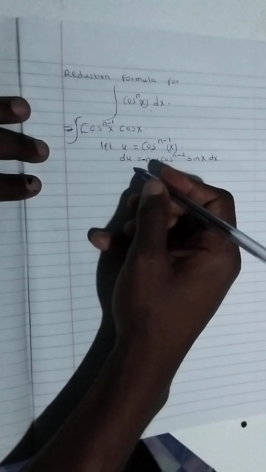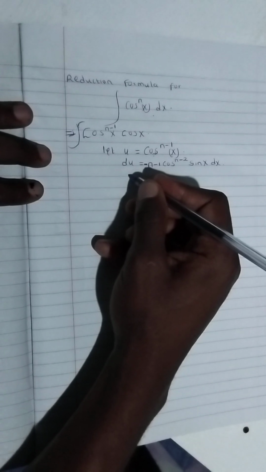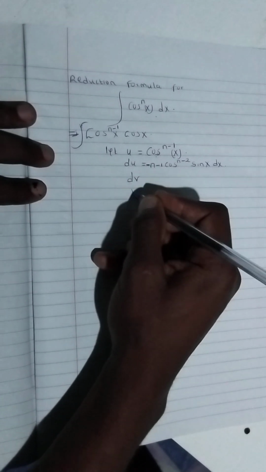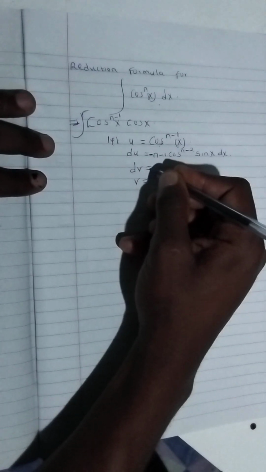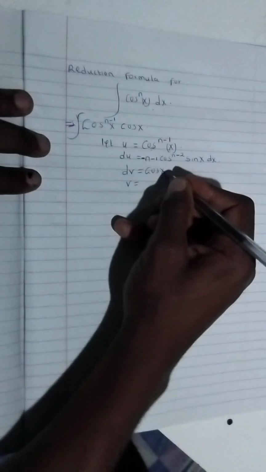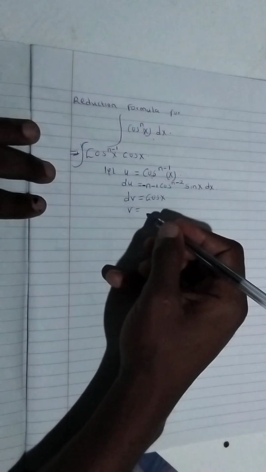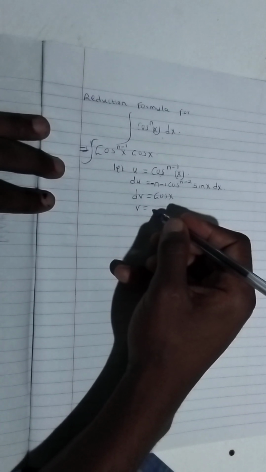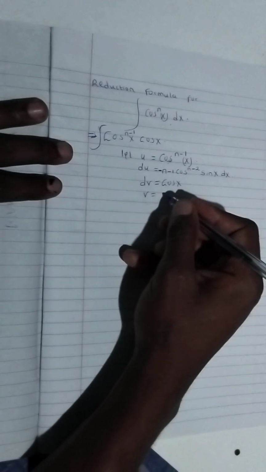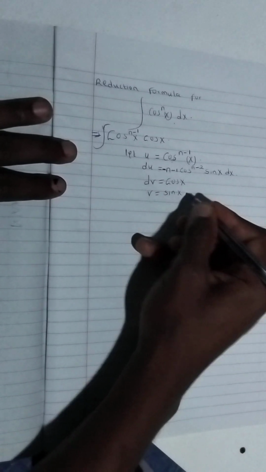The formula for integration by parts requires the parts dv and also v. Our dv automatically will be cos x dx, and the integral of cosine is sin x, so v is sin x.